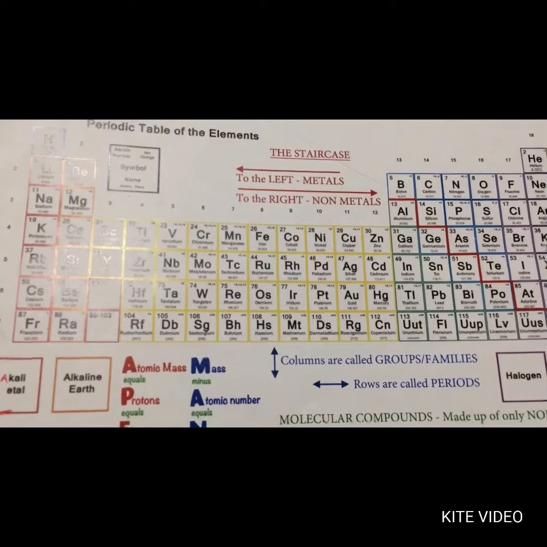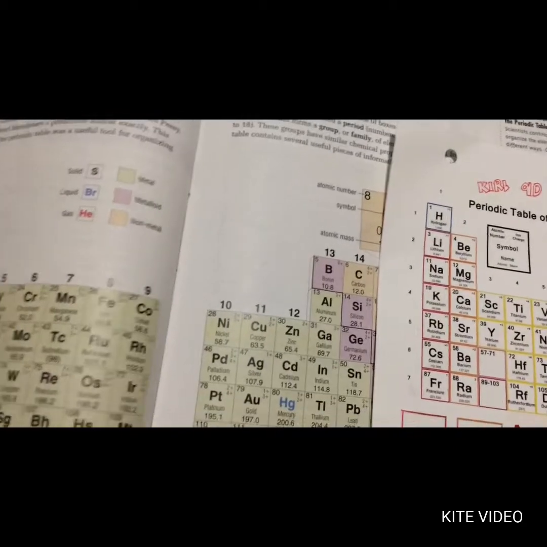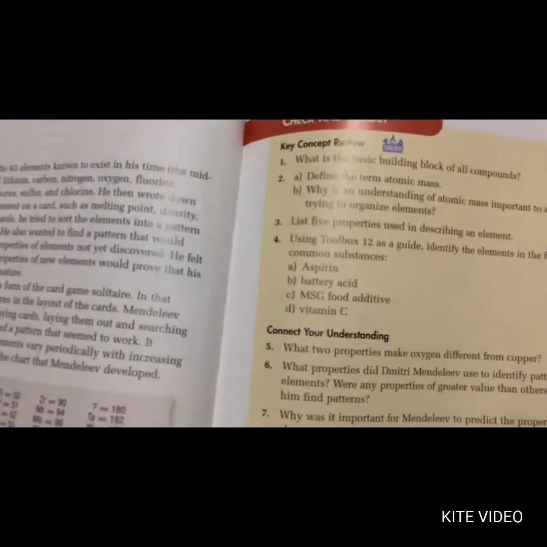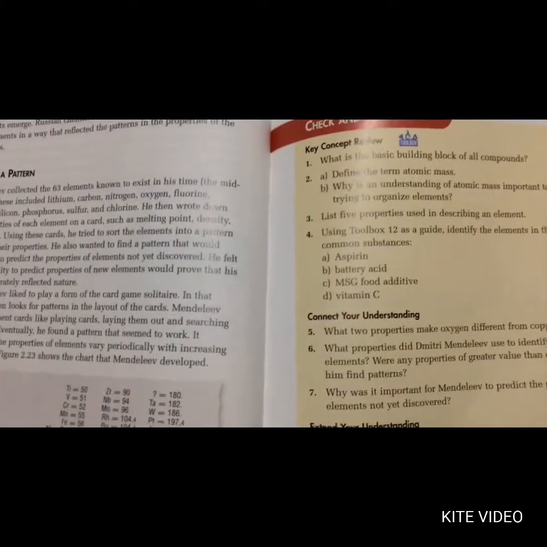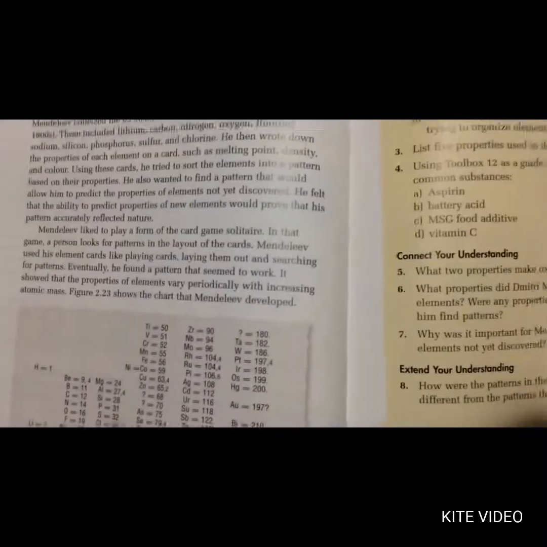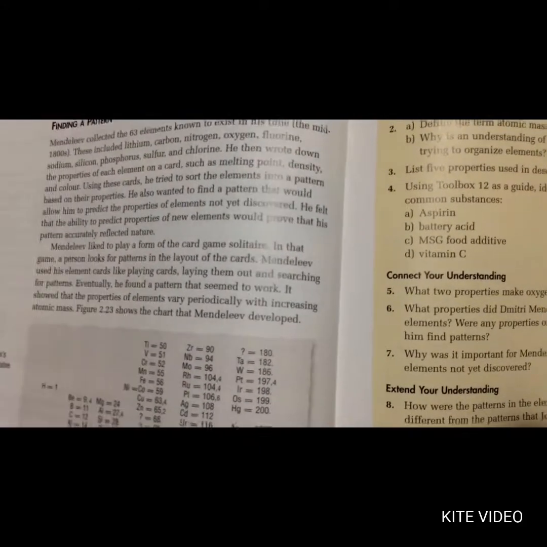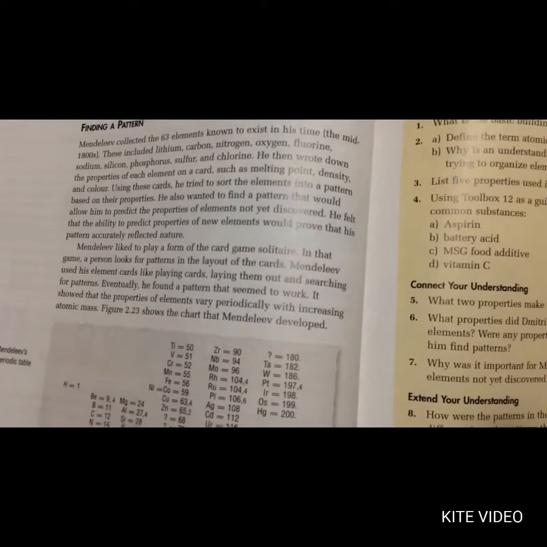That's the periodic table. The periodic table was found out by this guy named Mendeleev, and he tried sorting the elements into a pattern based on their properties. He also found a pattern in predicting the properties of the elements not yet discovered.